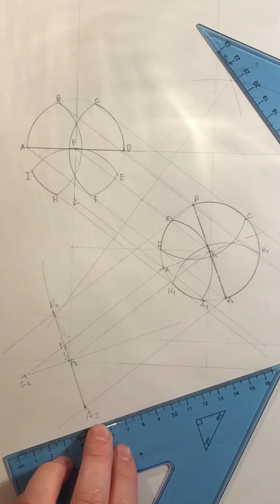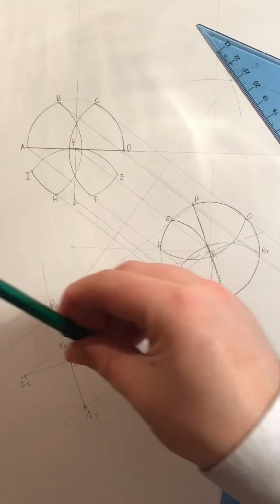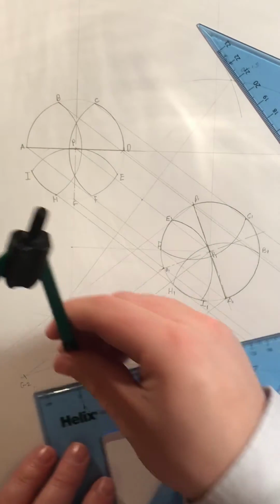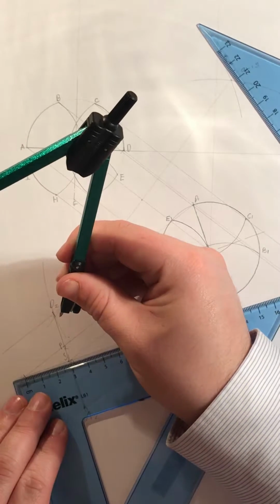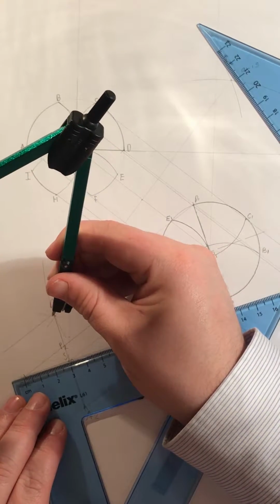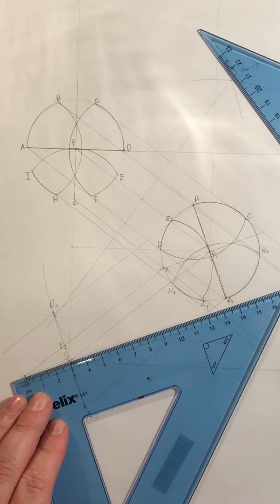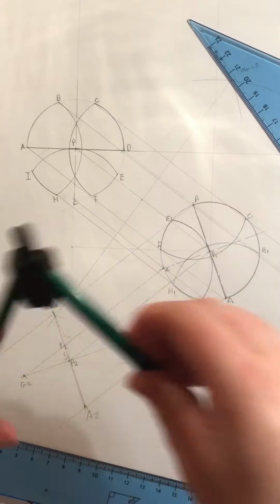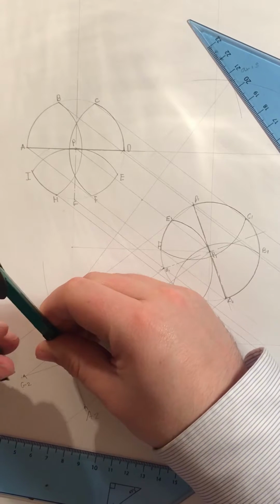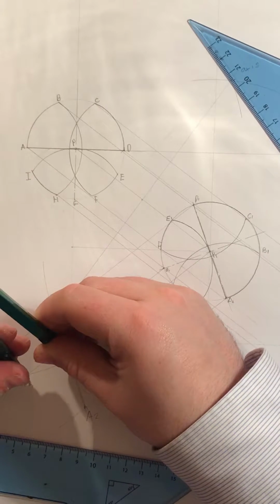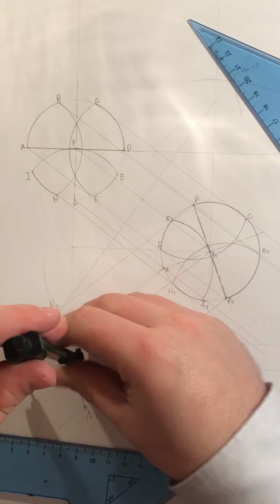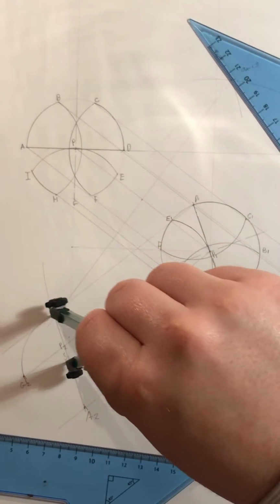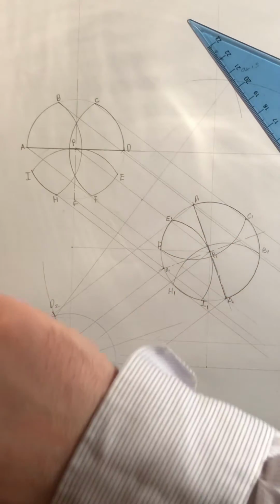A2, and then the radius remains the same. It's radius 30. Okay, that's a tiny bit off that arc, so I just corrected that there. Radius 30. So I'm going to set my compass to P2, bring it to G2. I'm going to redraw my radius here again.